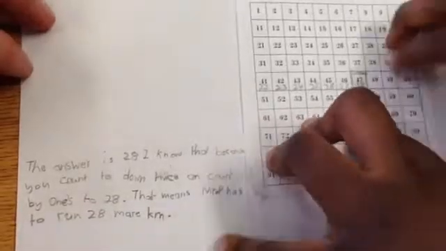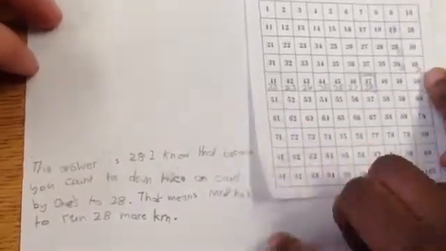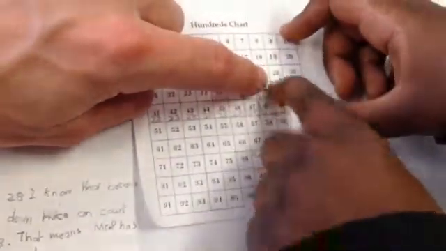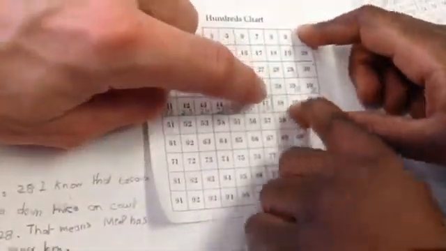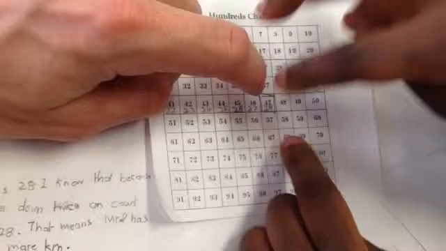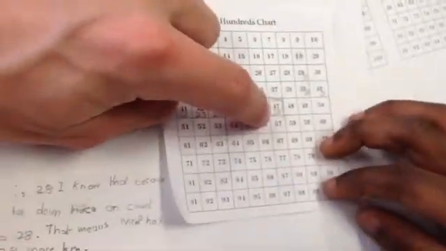Okay. Can you explain to me how you found the answer? So first, I went from 10 twice. Then I counted by ones up to 28. Okay. So then you told me that I need to run 28 more kilometers. Now, I have a question for you. Can you think of a way that would be easier to count this than counting by ones? You could just go up to 10, 20, 30. Then you go minus the 30. Then 29, then 28. Okay.